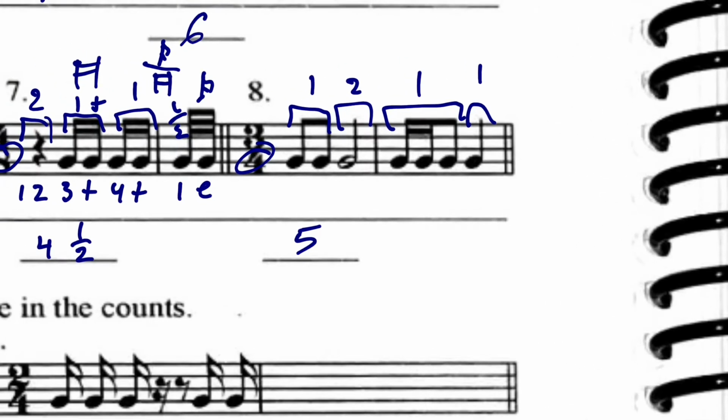Let's go ahead and put in the written counts. 1 and 2, 3. 1 E and 2. I could also go 1 E and if I wanted to show the 16th notes contained in this eighth note. 1 E and is just fine because the fourth syllable is implied by the fact that we next arrive at 2, or we know that we've completed the full 1 count.